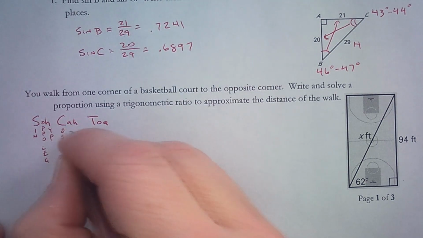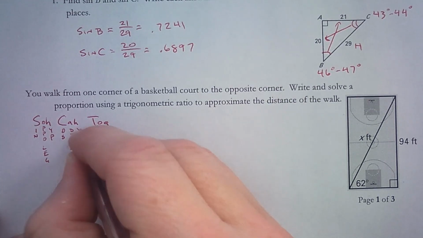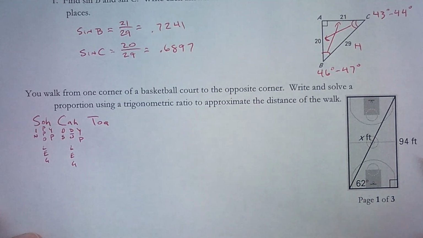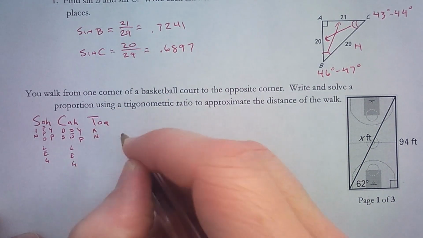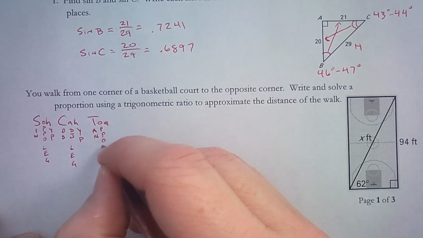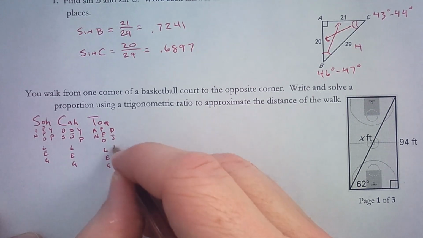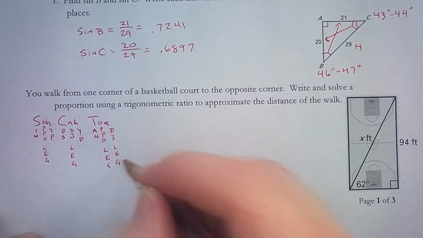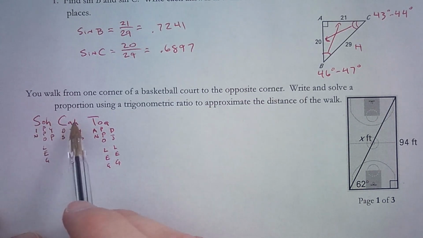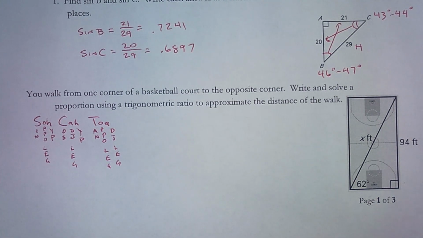Cosine is adjacent leg over hypotenuse. Okay, and that's what we'll actually learn in our next lesson. And tangent, which we learned in our previous lesson, is opposite leg over adjacent leg. Okay, so we need to learn how to spell this word, SohCahToa, so that we can actually use each individual letter to decide whether we're going to use sine, cosine, or tangent.